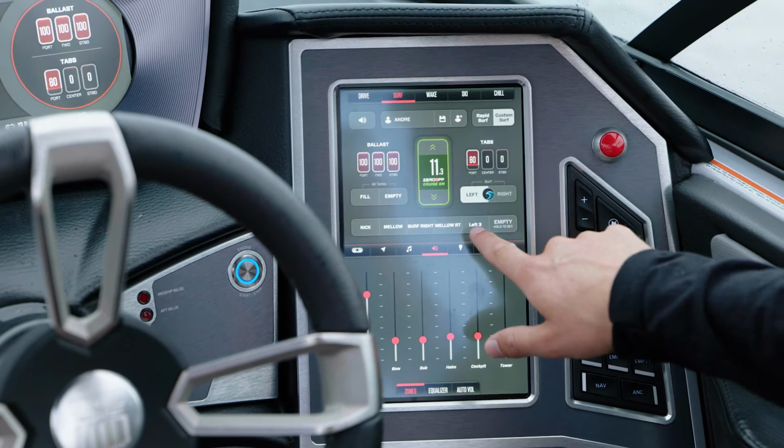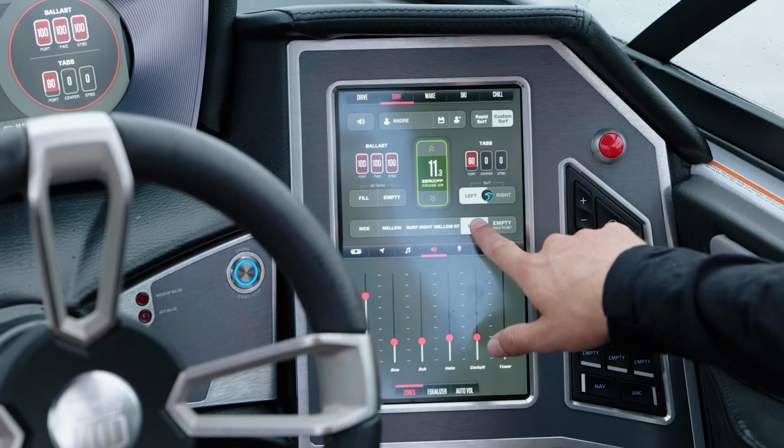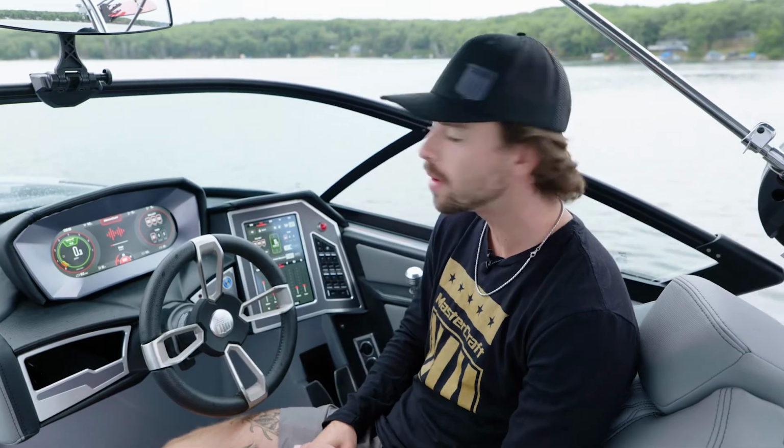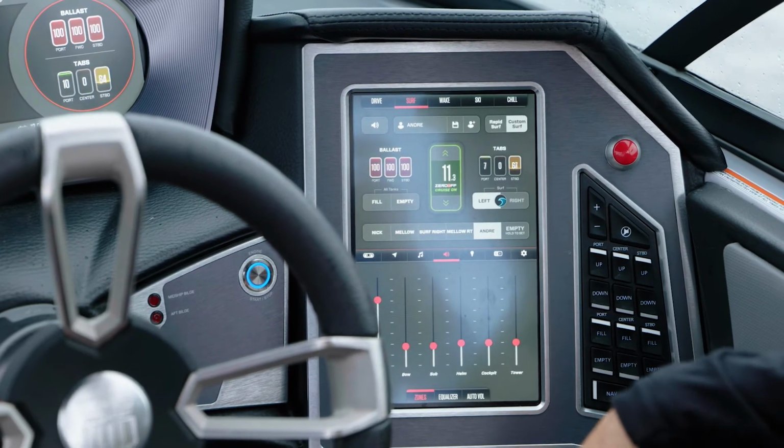So that profile is now activated. I'm gonna hold down one of these buttons to save it to that spot. So now it says Andre. Now he's ready to ride and I have his profile in here. So every time he comes on this boat, I can just hit his name and he's ready to ride.